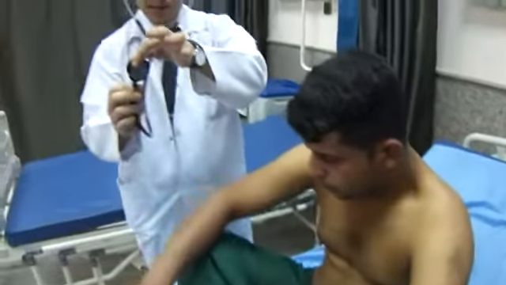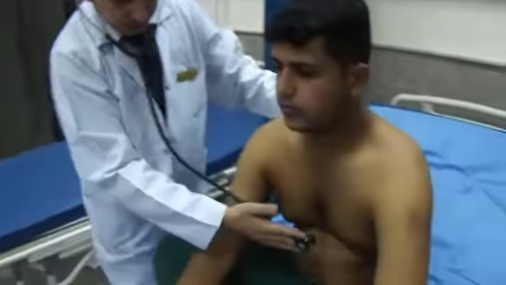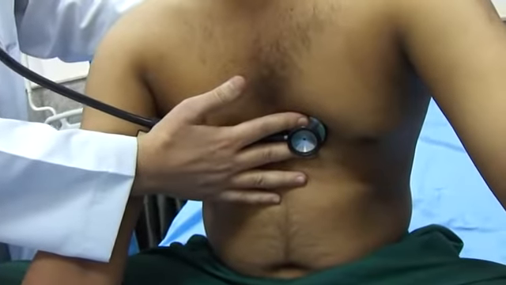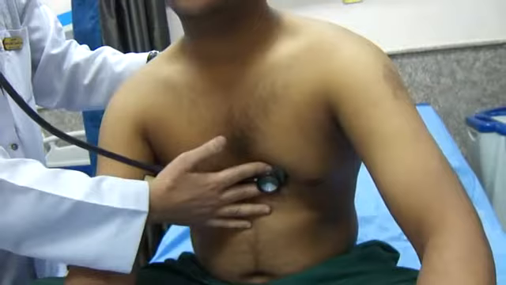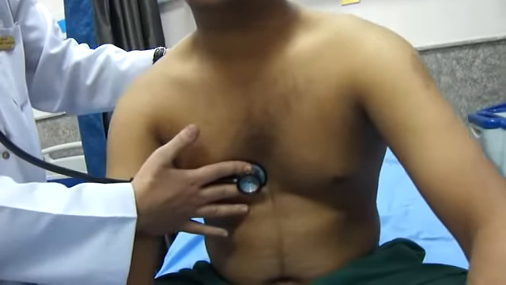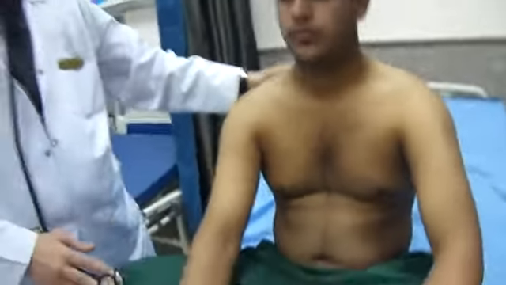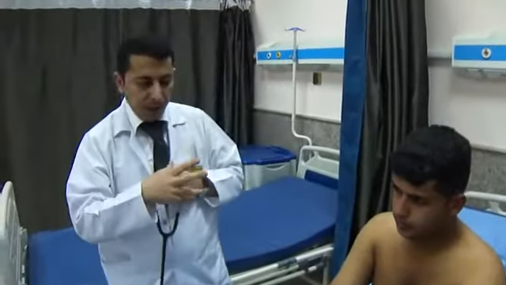Then I'll turn my stethoscope into the diaphragm and I'll check for the presence of diastolic murmur of aortic regurgitation at left parasternal or right parasternal. This is really the basic principles of the auscultation.